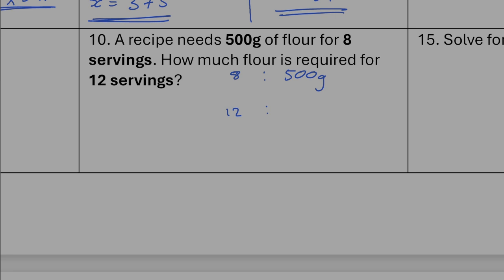But the way I'm going to do it is 8's not a multiple of 12. So what I'm going to do is break it down to 4 first of all. So 4 would require half of that, so 250 grams. And then if I want to go to 12, I'm timesing by 3. So 250 times by 3 would be 750 grams.